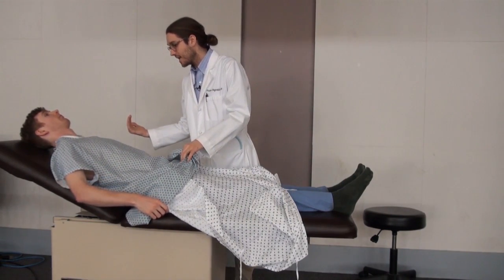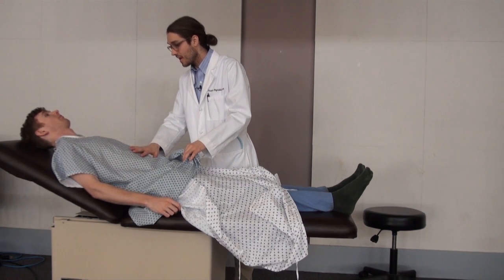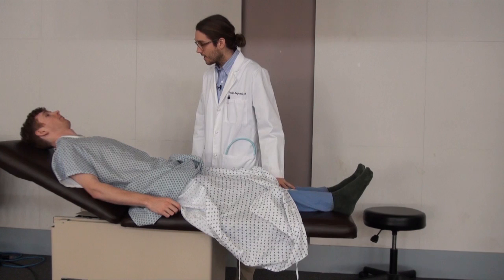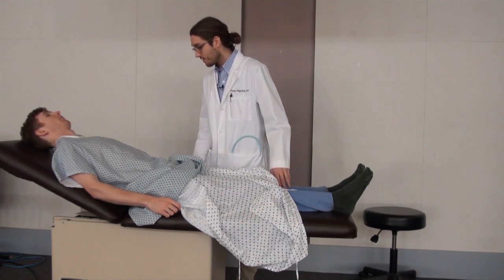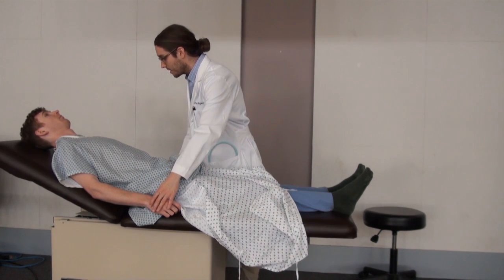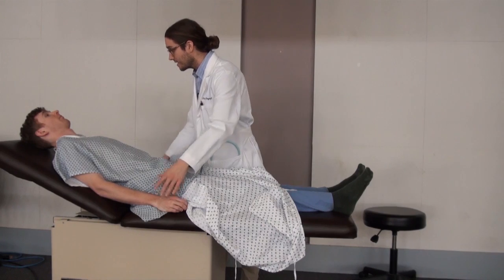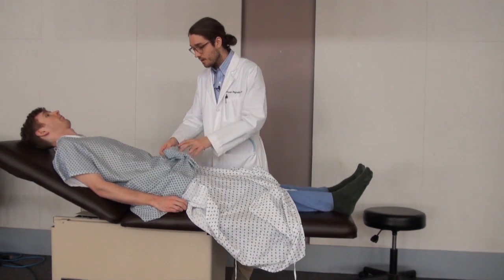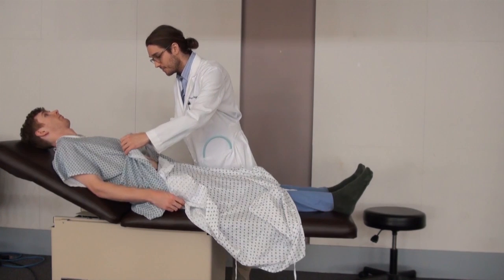I've put the head of the table up so that your abdomen stays relaxed. If it's not getting relaxed enough, I could ask you to lift your knees up. It seems fine for now. And the other thing I want to make sure is that your arms are down by your side, not up over your head, because that'll also tense your abdomen. Okay? So now I'm just going to expose the skin of the abdomen.